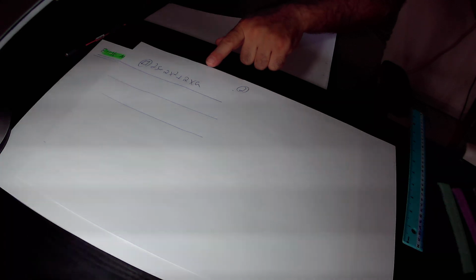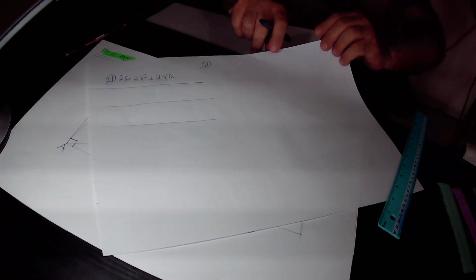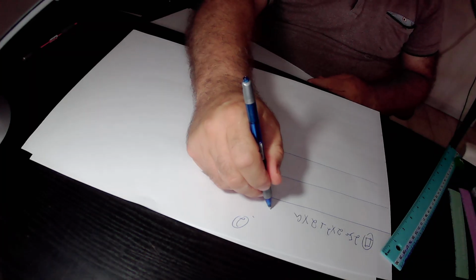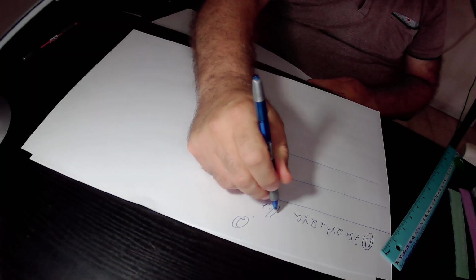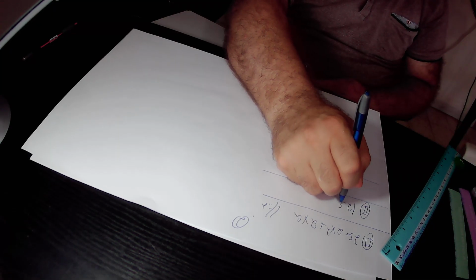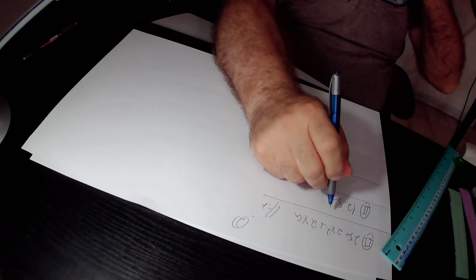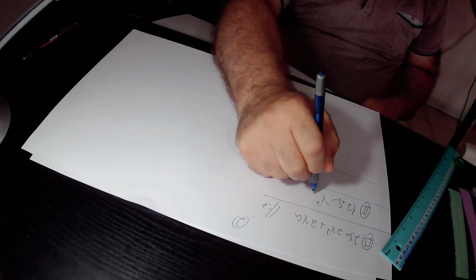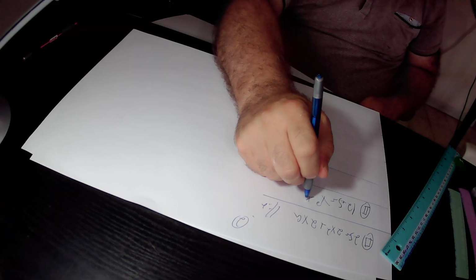Here we divide this equation by 2, and you get that 25 over 2 is 12.5, and it is equal to 2x squared over 2, which is x squared, plus 2xa over 2, which is xa.